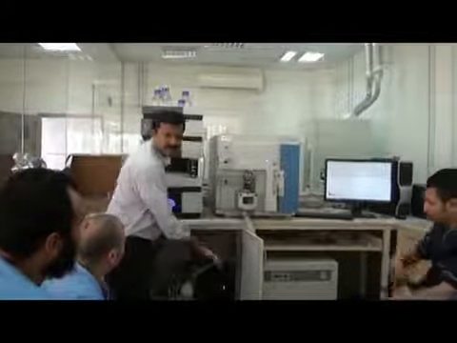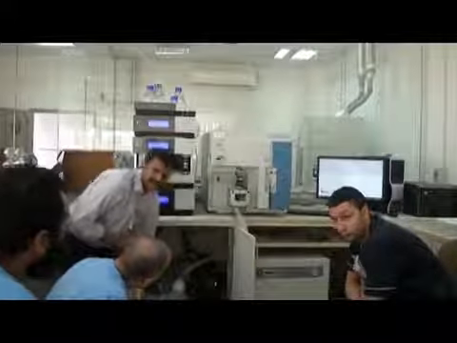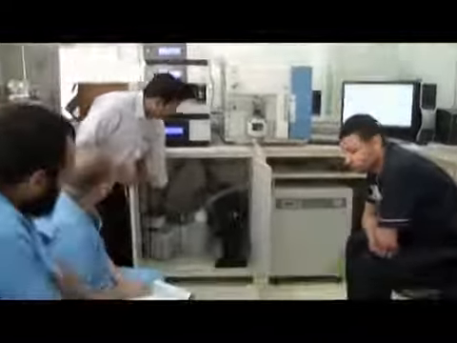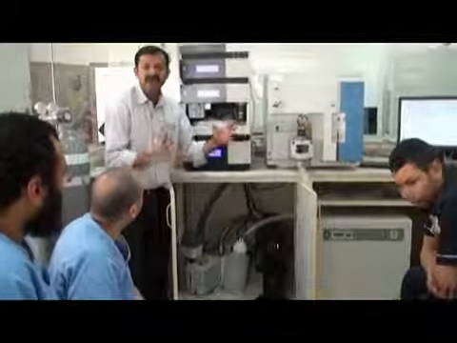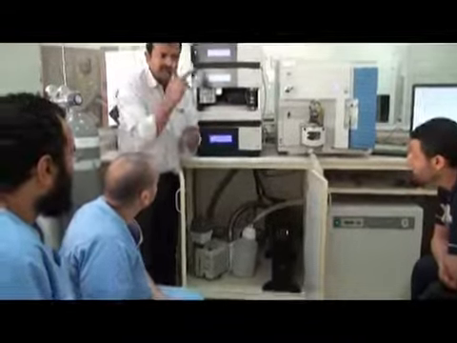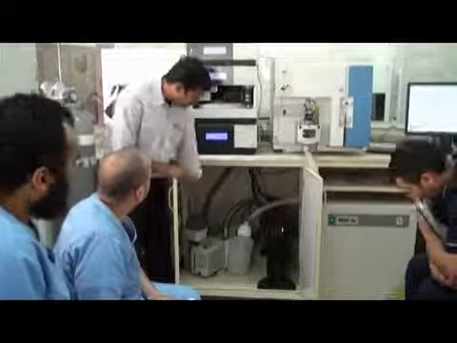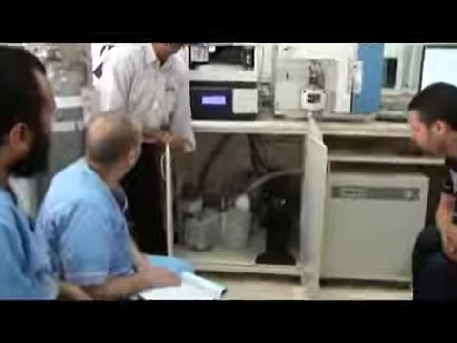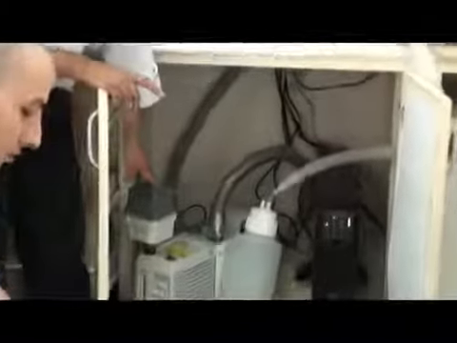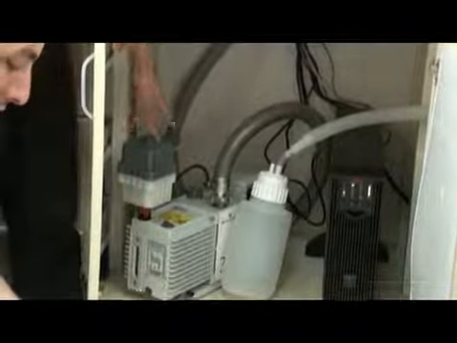This is the UPS, you already know. This is the bottle. And here we have a pump. This machine is working under vacuum. We have two pumps here. One is outside the machine. We call it a rotary vane pump or forepump.